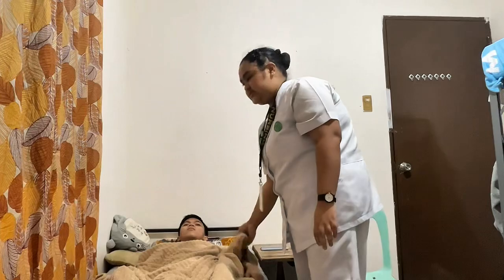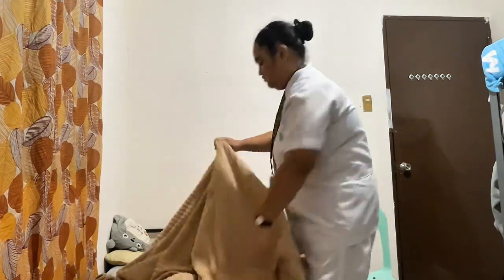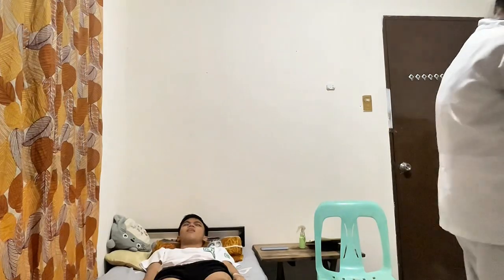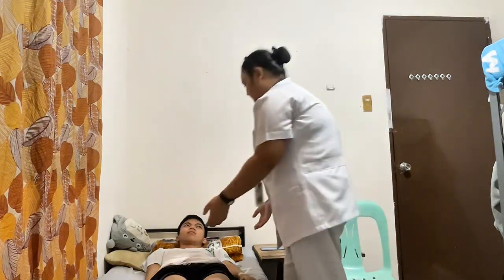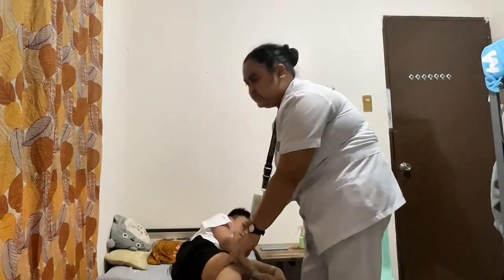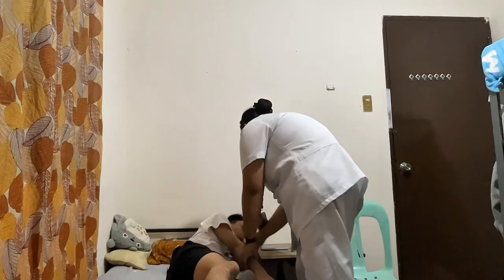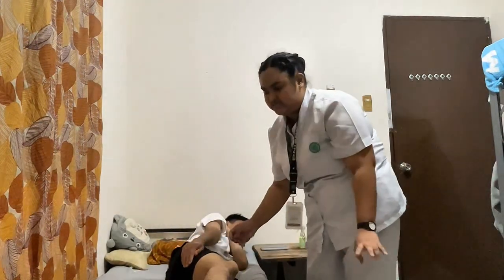I will first remove the linen. So first, I will adjust the patient to the side of the bed. So next is to put the hands of the patient on his back, and the other one is on his leg.